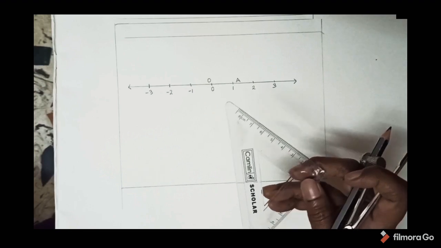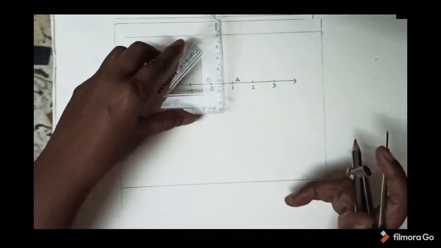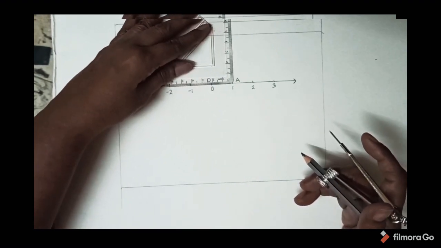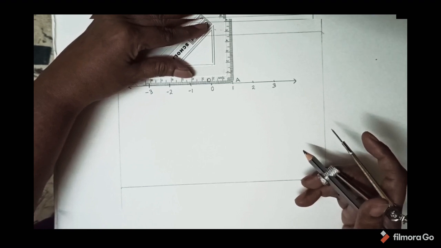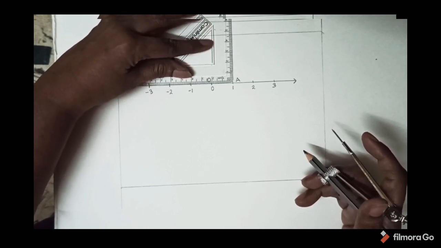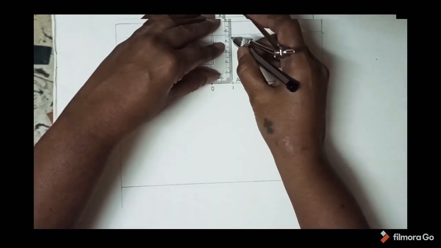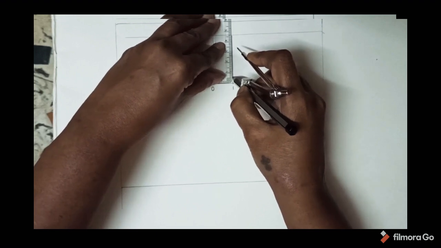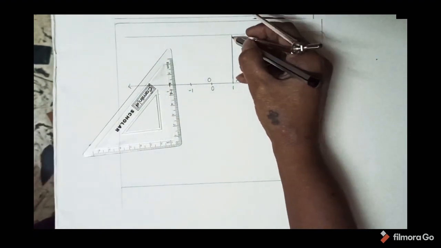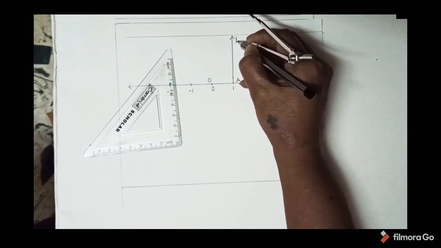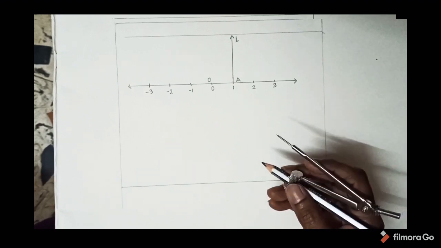So I'm using one of the set squares to draw the perpendicular. Okay, so I'll keep this here, and I'll see that this line coincides with my number line, and from here I'll draw a perpendicular. Okay, so when I come closer, so that I don't get this curve, I just draw this. So this is line L, which is a perpendicular I have drawn from point A.